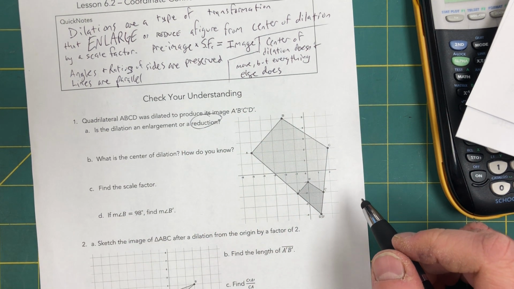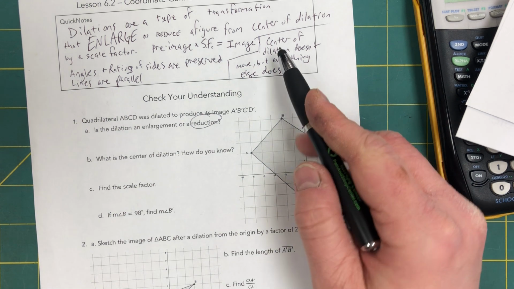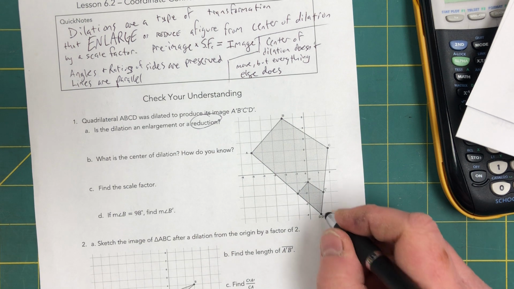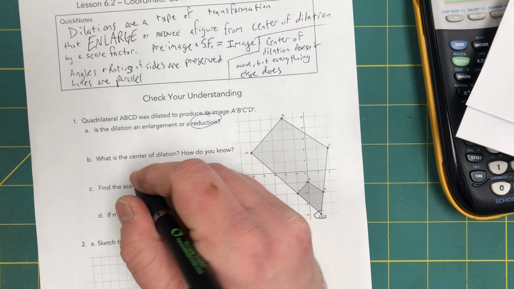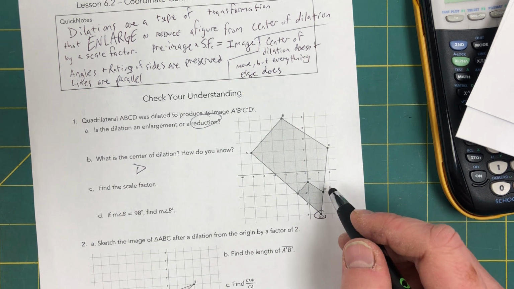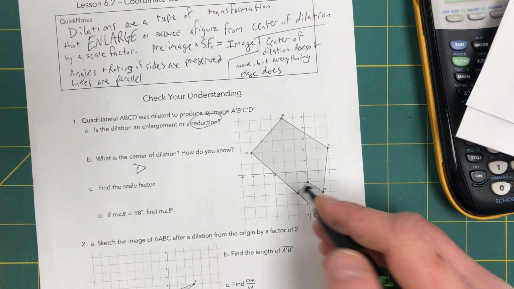What is the center of the dilation? So this goes along with that last thing we wrote here. Was there any point here that didn't move? And it was D/D prime. So point D is the point, we should label it. It's 1, -4.